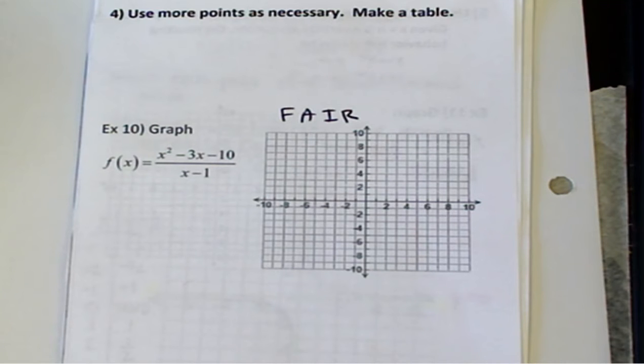You should be able to put your asymptotes on the graph. And then we'll get to the other two letters. So put your vertical asymptotes and your slant asymptote on the graph.